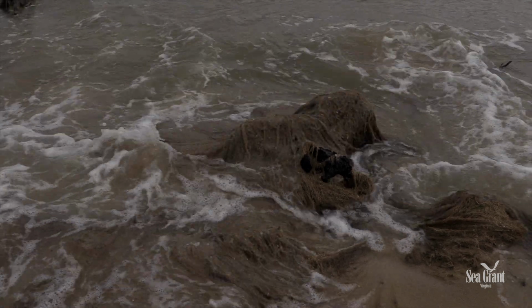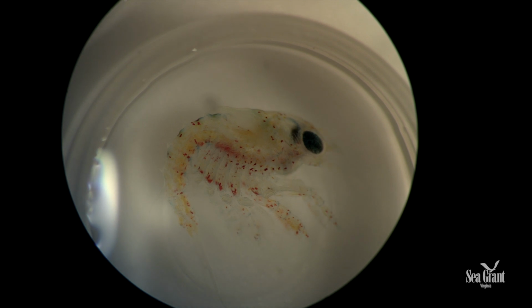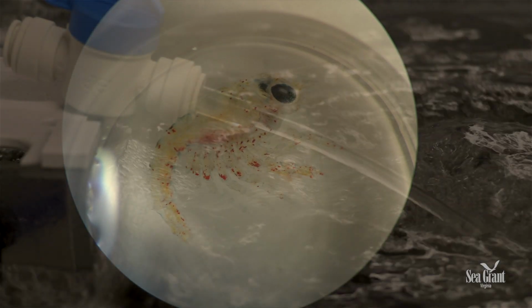So the ocean absorbs this CO2, and when it goes into the water, a series of chemical reactions occur that cause a couple of symptoms that affect marine organisms like lobsters.